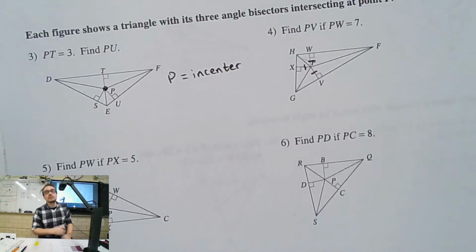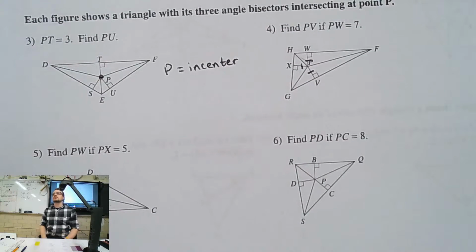And the incenter is the center of what? Circle is inside the triangle.